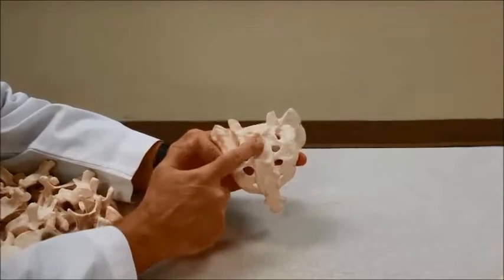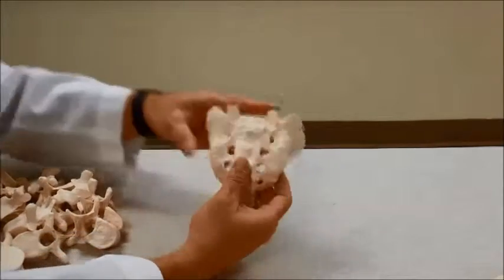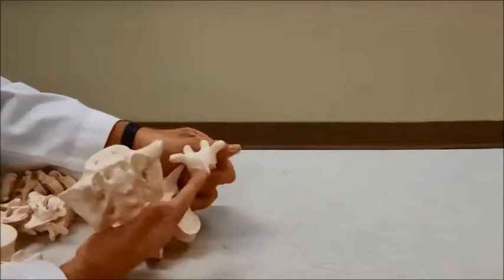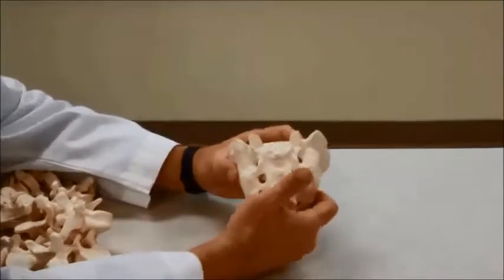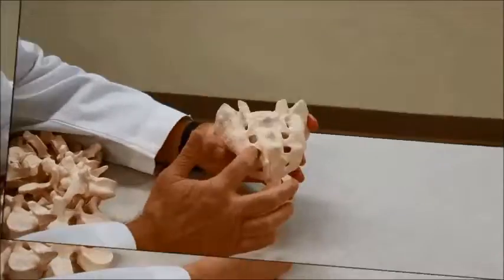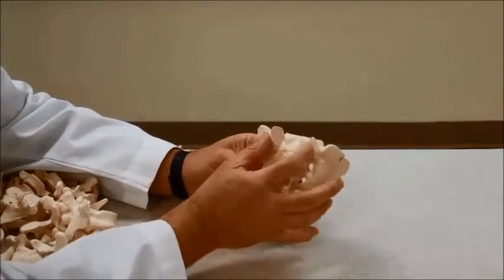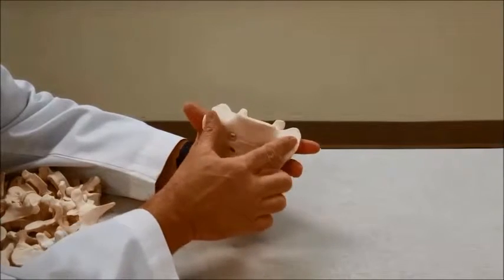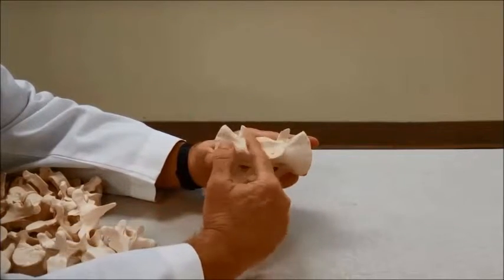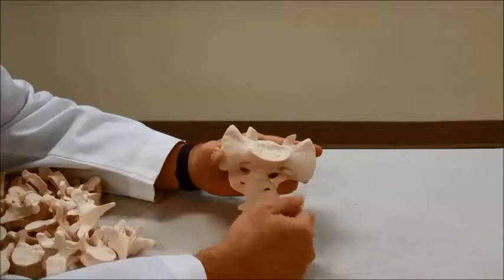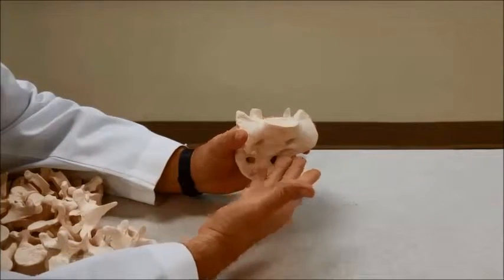The median sacral crest goes right down the middle, and this is analogous to the spinous process in the vertebrae. There are dorsal sacral foramina. The wings of the sacrum, whether we look from back or front, are called the ala. This is the base, or the articular surface, for the fifth lumbar. L5, S1 joint is what this is called.